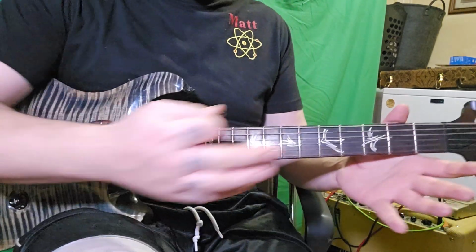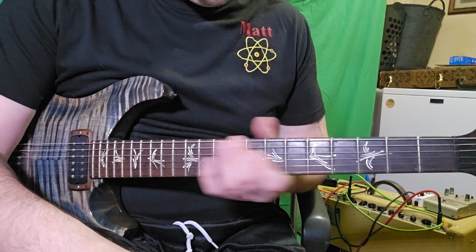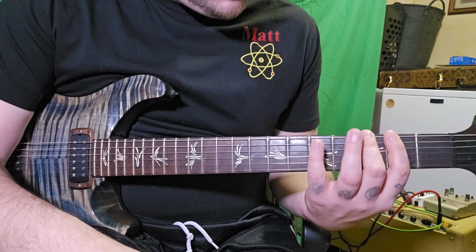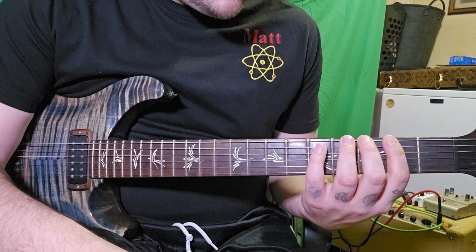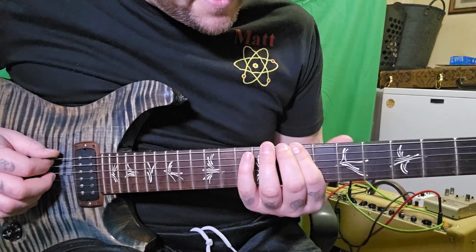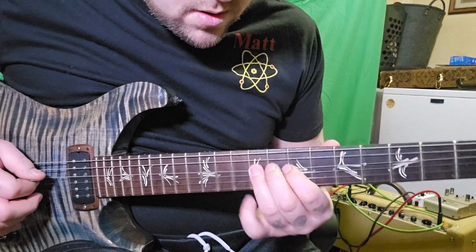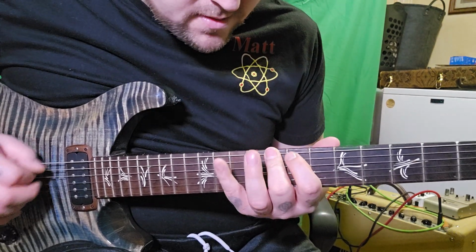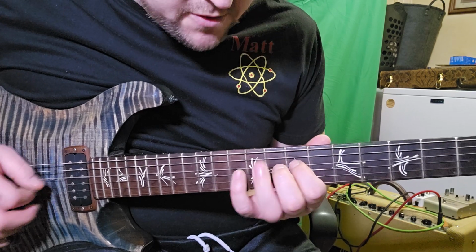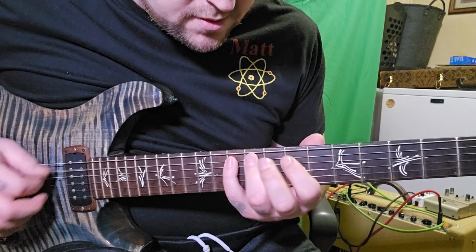It's the same thing no matter where you play it. A lot of these modal shapes are the same as, so Phrygian is here, Lydian's here. It's the same notes, but you're just starting on a different one.